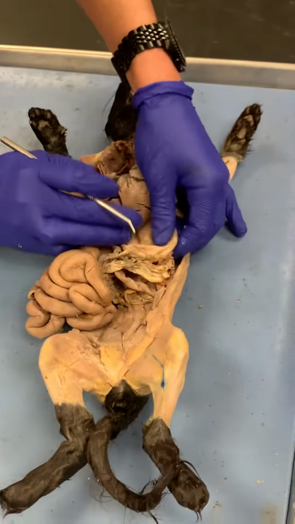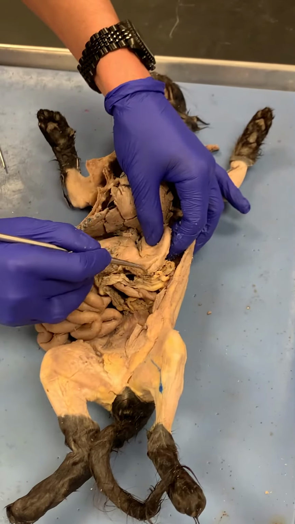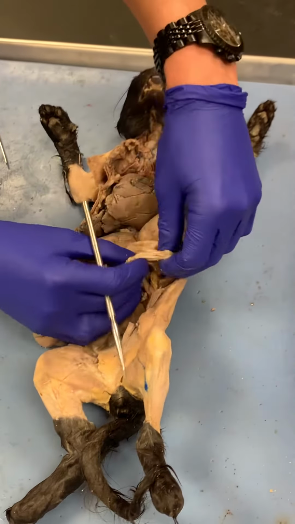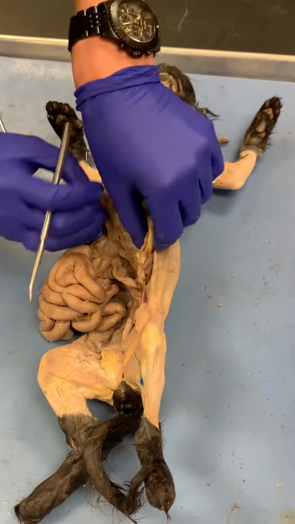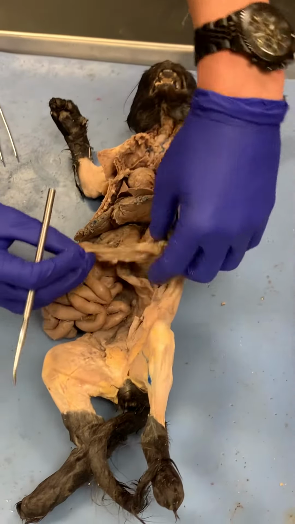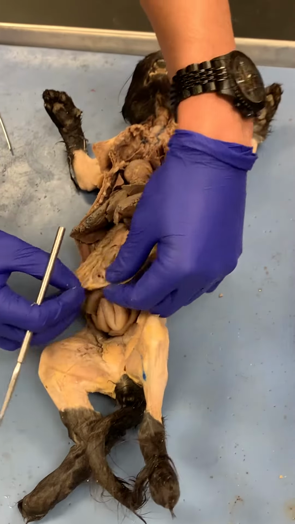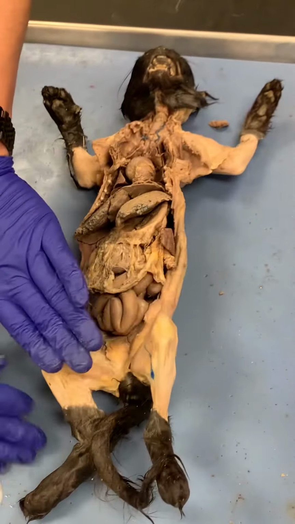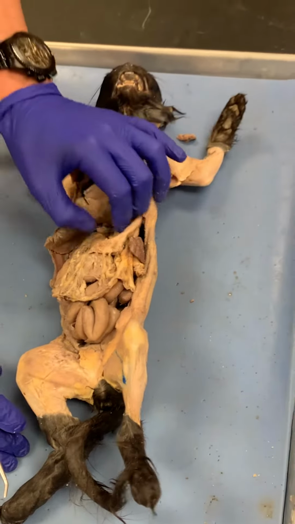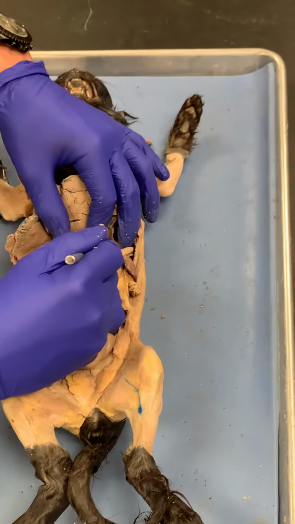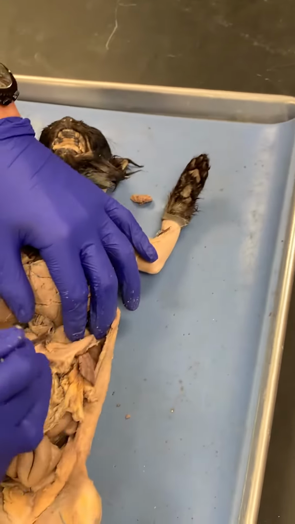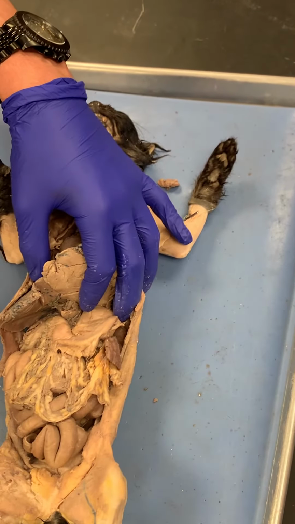So here's the stomach. You have the greater curvature, which is the attachment site for the greater omentum. The greater omentum is what covers the abdominal contents, so it sits like that. It covers it all the way here to the bottom. And then the lesser omentum, that's what's up here. So that's what attaches to the liver.